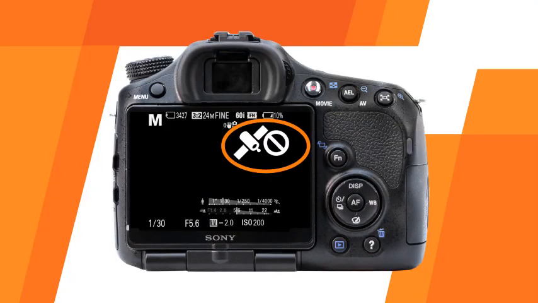When you're using the GPS feature on your a65, you'll see an indicator appear on the LCD with the GPS icon. One of 4 different icons will be displayed. Let's discuss the meanings of each of them. When this icon is displayed, it means that the camera cannot record the location information. Usually this appears when the camera is indoors or near tall buildings.